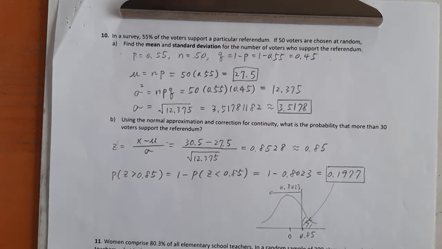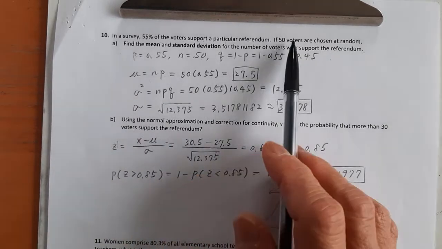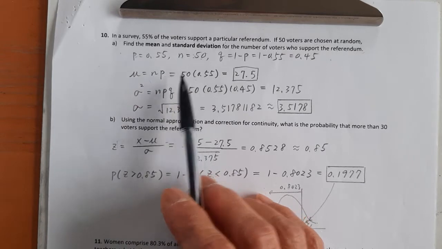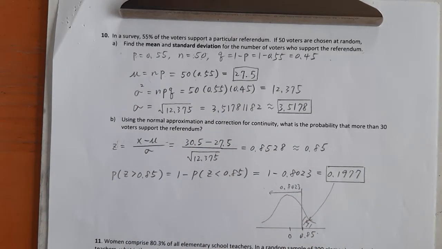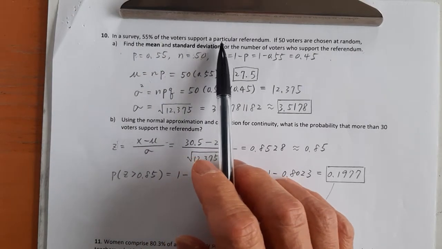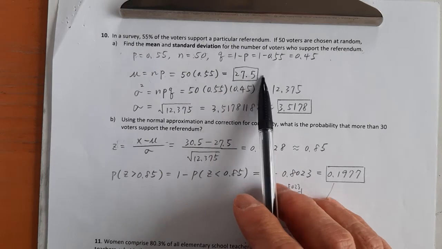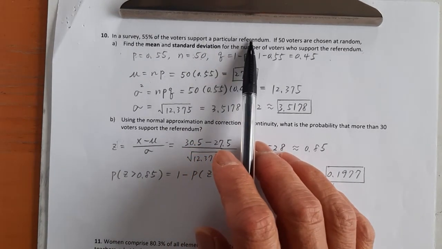For a binomial distribution, the mean is N times P. Here N is 50, P is 0.55. Multiplied together is 27.5 voters. The average is 27.5 voters. Of 50 voters, 55% support a particular referendum, so 27.5 voters support the particular referendum.